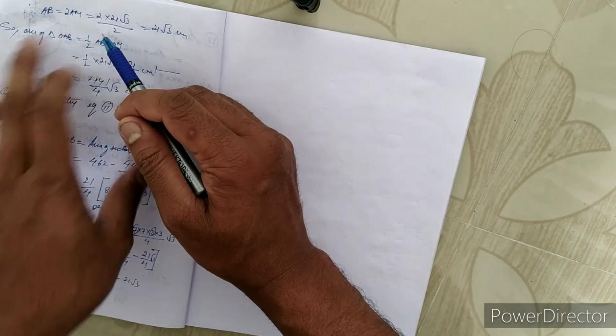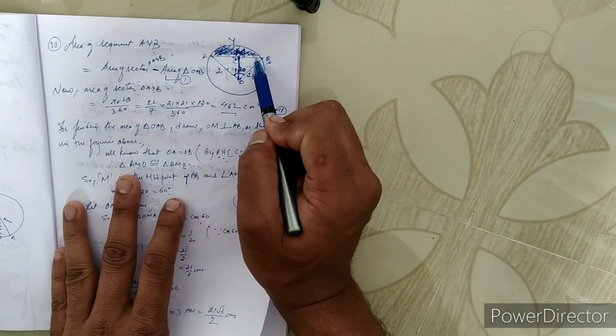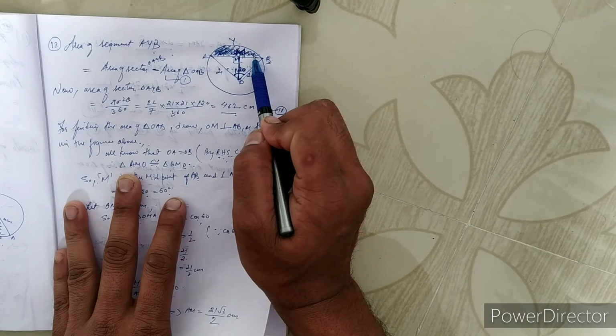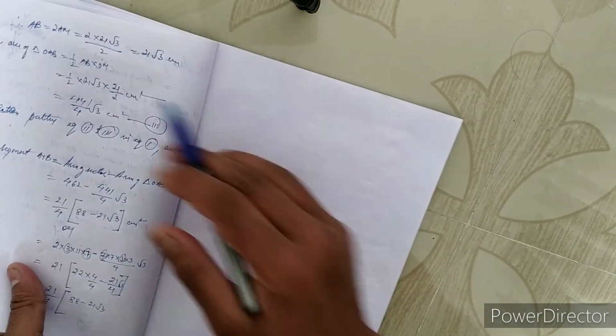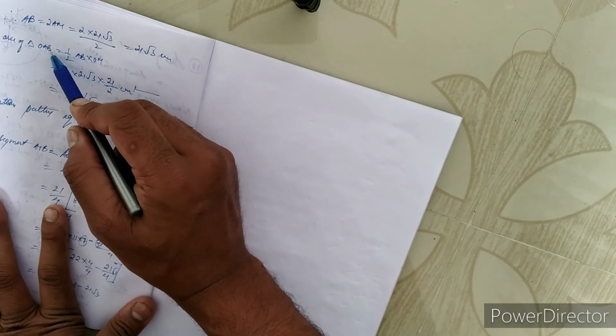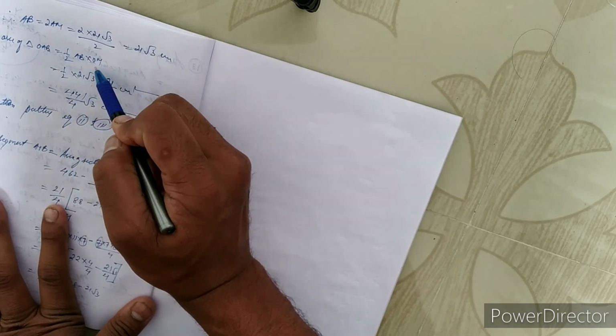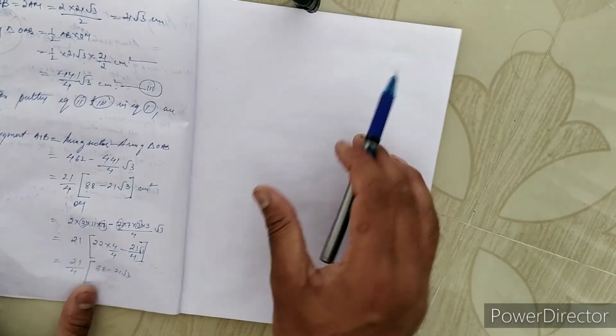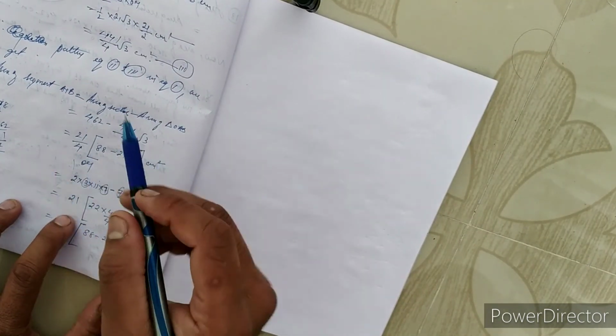Now AB equals twice AM. Now AB is where? AB equals twice AM, because these parts are equal, right? So AB is double, 1 plus 1, 2. So AB equals twice AM, so you'll get area of triangle OAB equals half AB into OM. So you'll put the value and you'll get this. The last part you have to understand carefully.